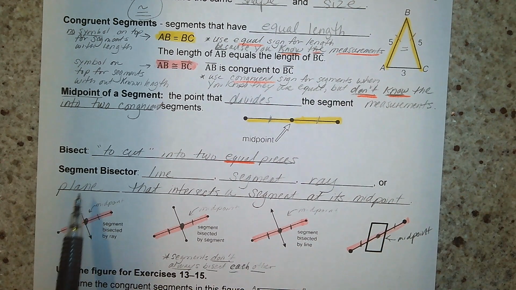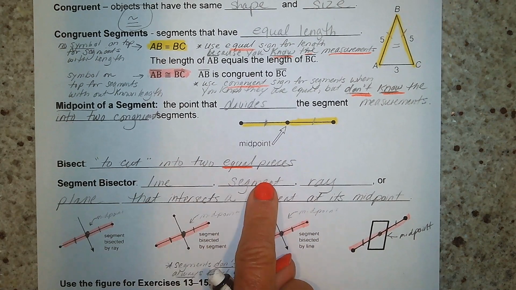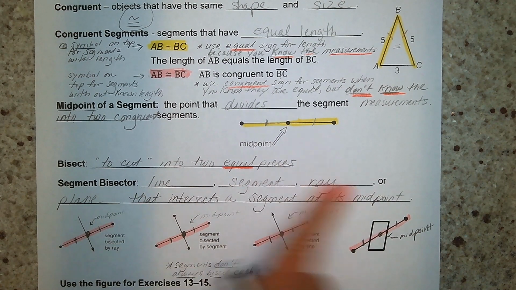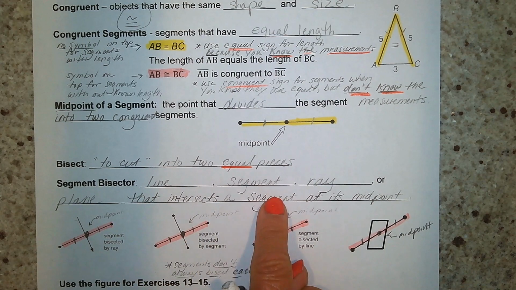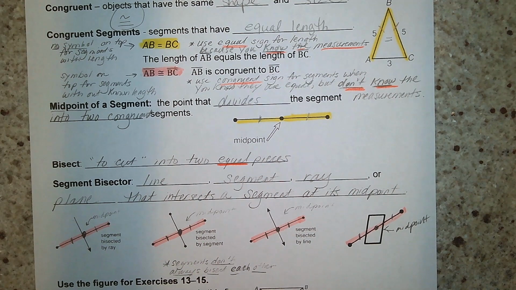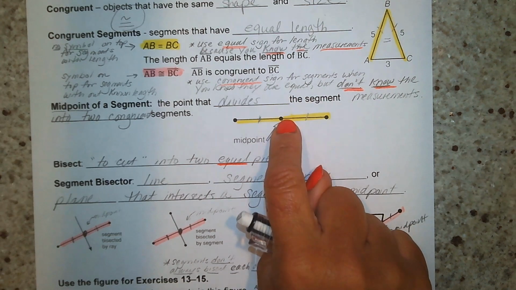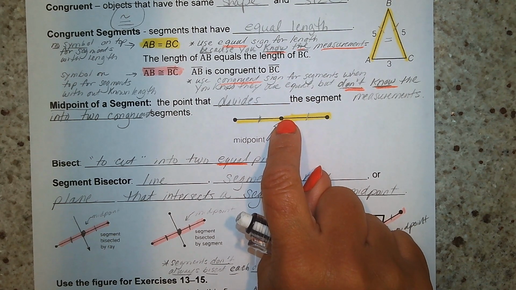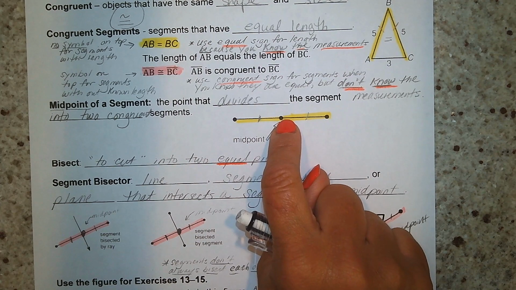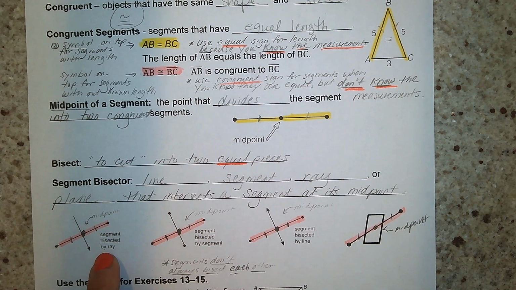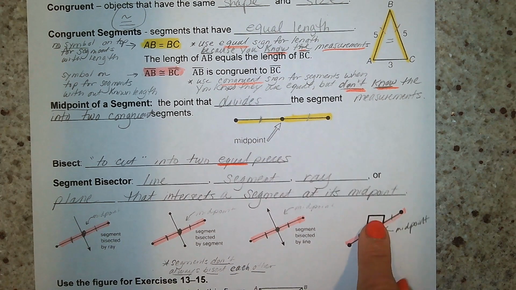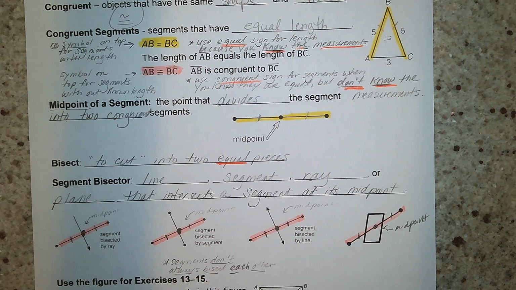All right, so a segment bisector is a line, a segment, a ray, or a plane, any of those four things that intersects a segment at its midpoint. Now be careful with this. The midpoint itself is not a segment bisector. A segment bisector is the thing that cuts through the midpoint, like the ray or a segment or a line or a plane. The thing that actually cuts through the midpoint is your segment bisector and not the midpoint itself.